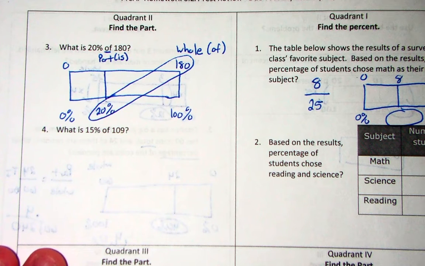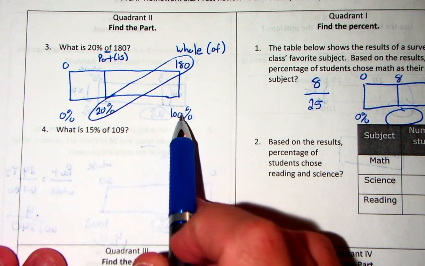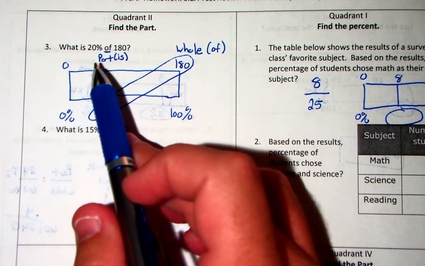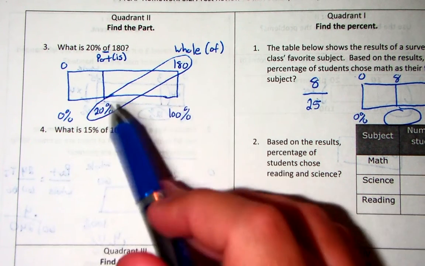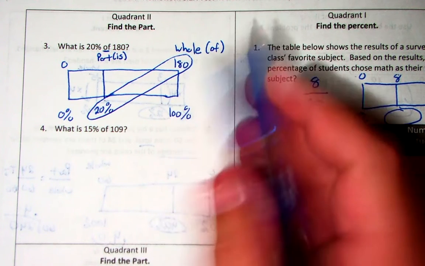Some of you are going to say, but there's a scale factor here too. There is. You can say to get from 20 to 100, you multiply by 5. So 180 divided by 5 will give you that. Very true. But I want you to practice cross multiplying because you're not always going to get some nice numbers like this.